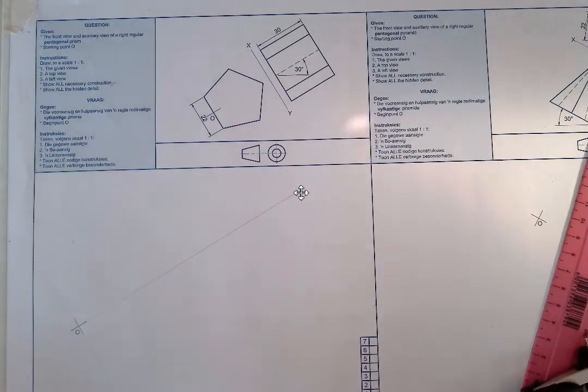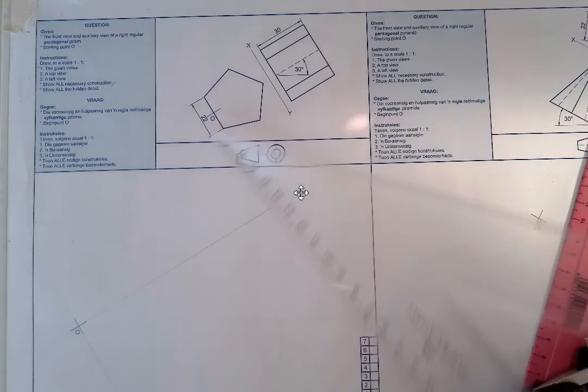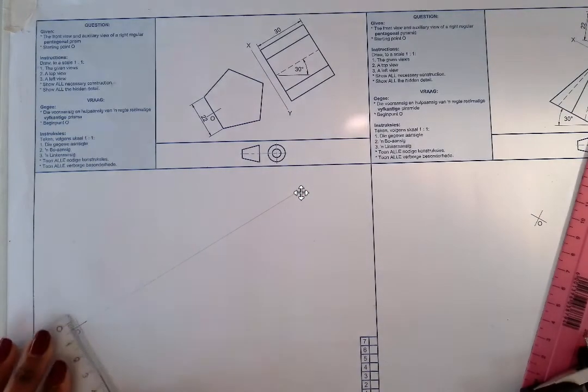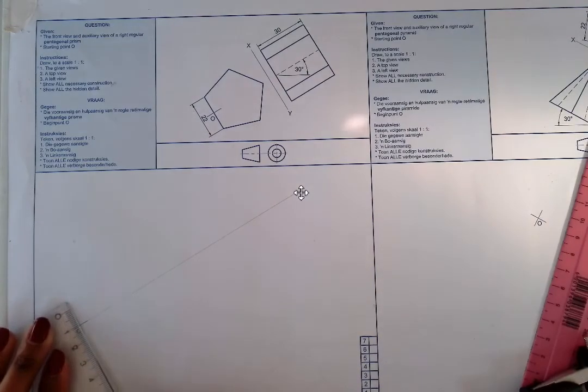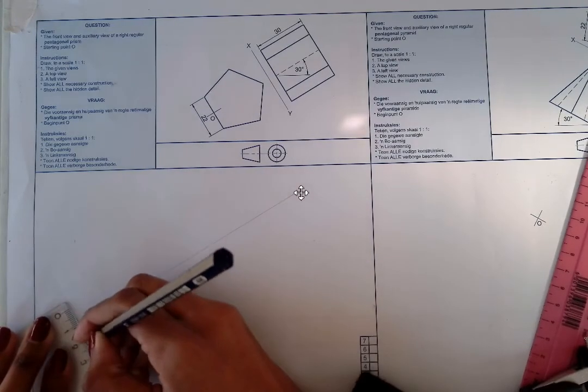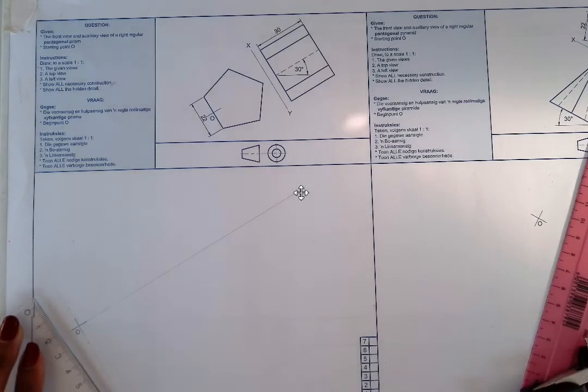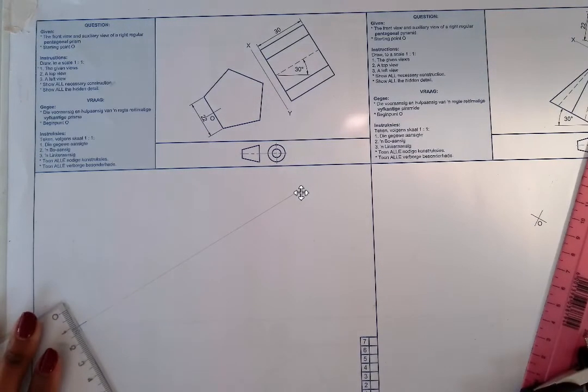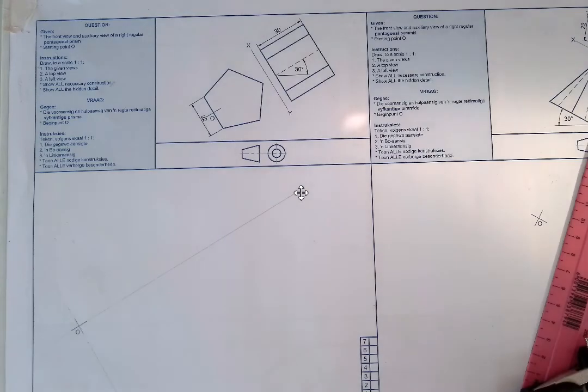After that, we are going to measure this distance of 22. So it's 11 on each side, like that. So you will mark your 11 here and then another 11 here. So let us check that our distance is 22. Yes, it is 22 there. So that is the first step.